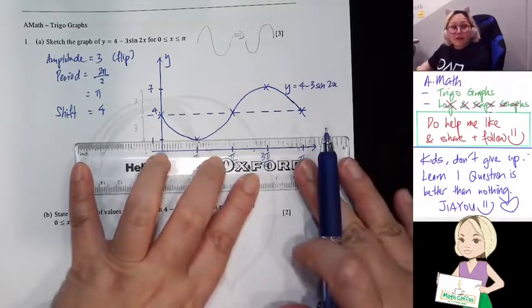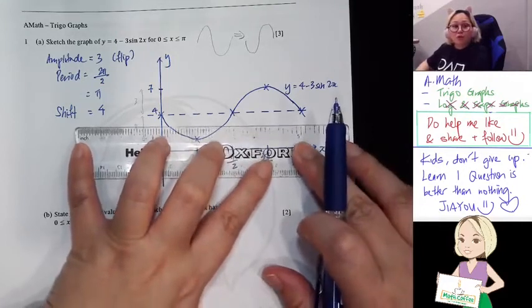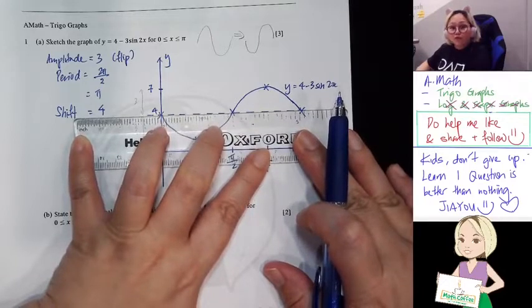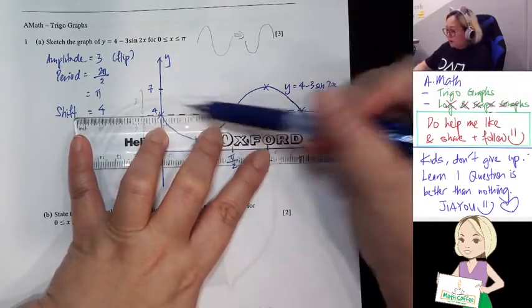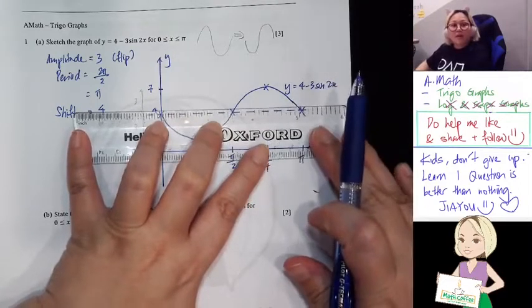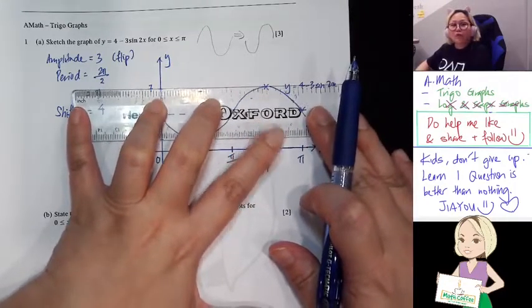But if I move my horizontal line up, now I will have 2 solutions. Then when I come to here, I will have 3 solutions. 1, 2, 3. Then I go further up again, I get 2 solutions again, until I reach here, where I go back to 1 solution.